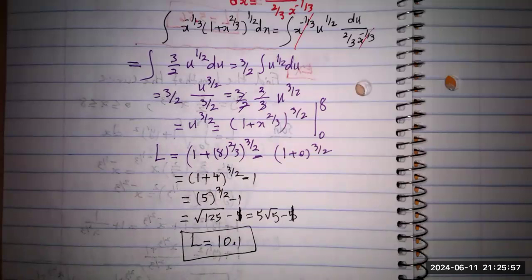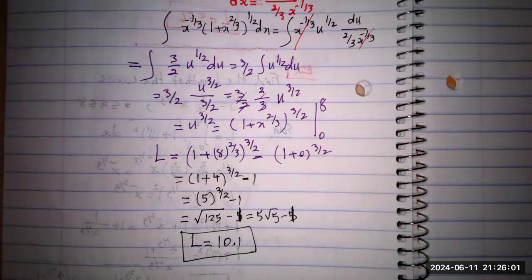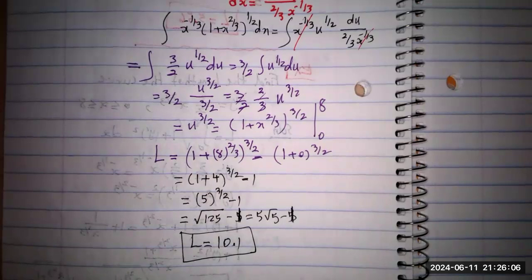Okay, so we're done with 7.4. We are not going to cover anything else from this chapter 7. So quickly we go to chapter 8 and we talk about integration by parts.